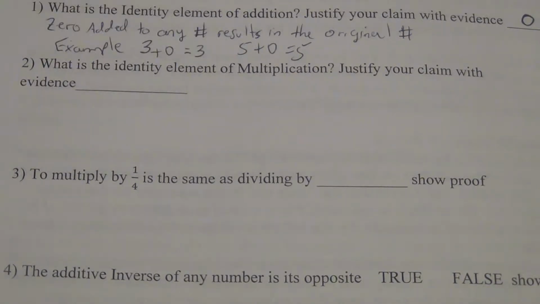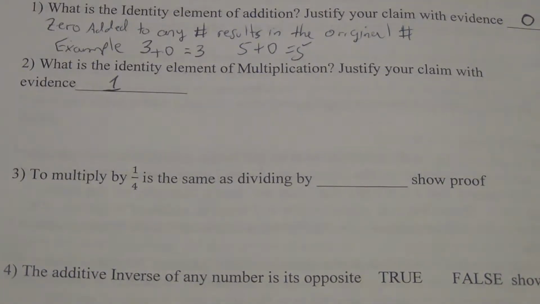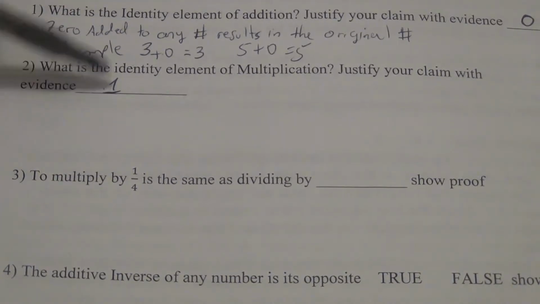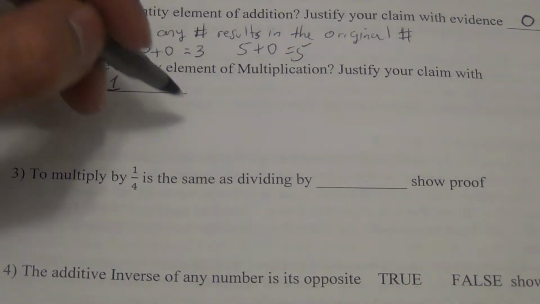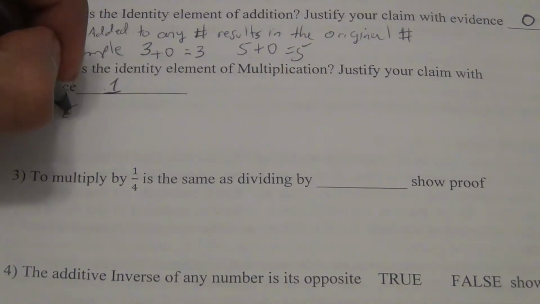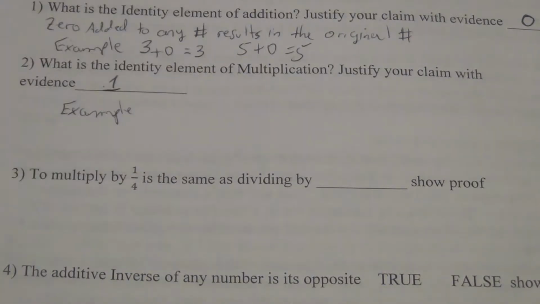The identity element of multiplication. We've seen this in September, so the identity element is 1. Reason being is that a number multiplied by 1 results in the original number. So that's what you need to write. Any number multiplied by 1 is itself. You want examples? Well, I give you examples, but this is not the only thing that you're writing. You're writing the written justification.